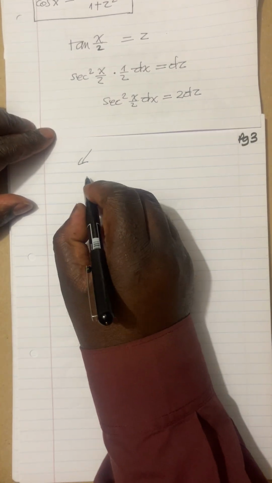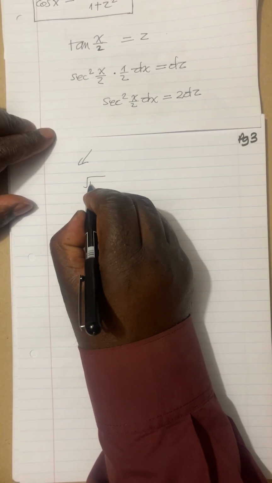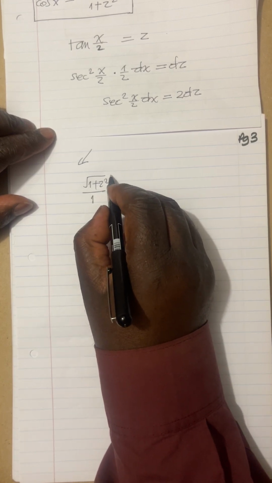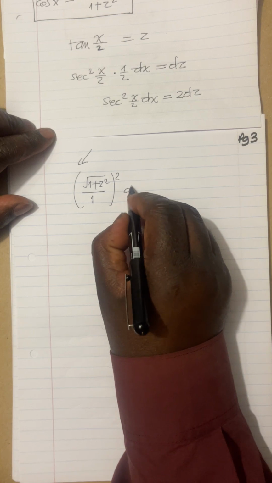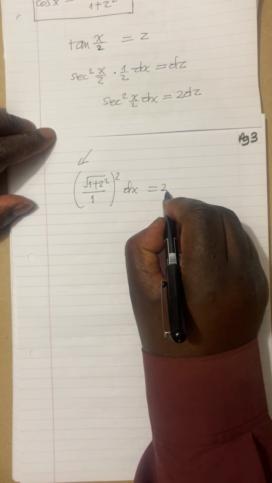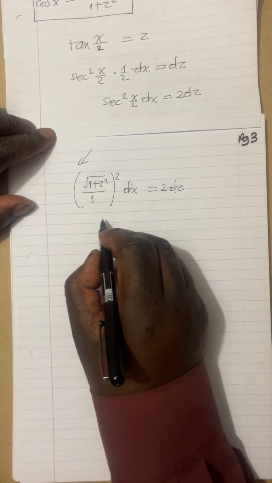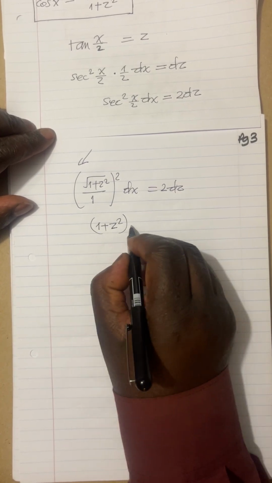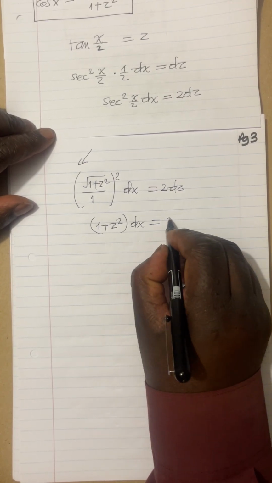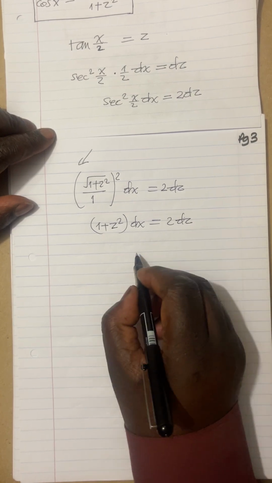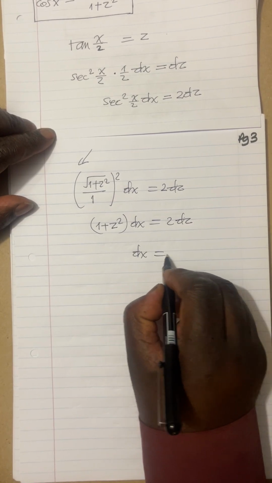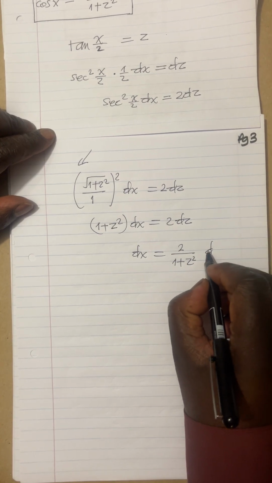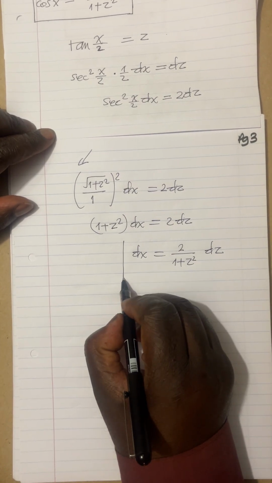that square root of 1 plus z squared all over 1, that's secant of x over 2. It has to be squared, and then dx is equal to 2 dz. Simplifying this, you'll agree with me that the answer is just 1 plus z squared in brackets dx is equal to 2 dz. Solving for dx, we have dx is equal to 2 all over 1 plus z squared, and then dz. So this is a critical result as well.